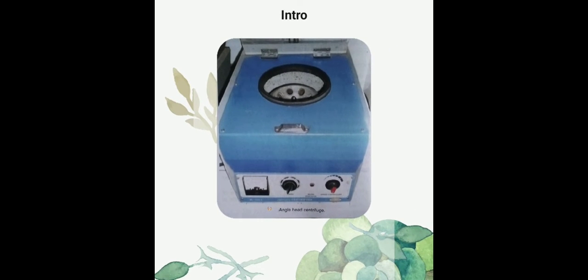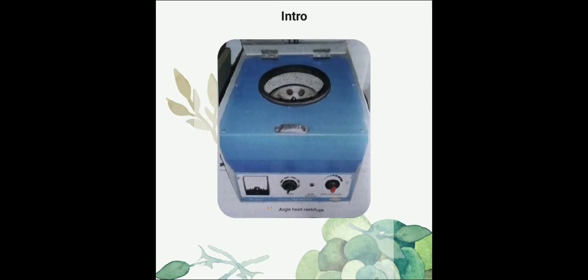In the angle head centrifuge, tubes are positioned rigidly at a fixed angle, 25 degrees to 40 degrees to the vertical axis of rotation. Due to the very low friction of air, angle head rotors attain much higher speed.